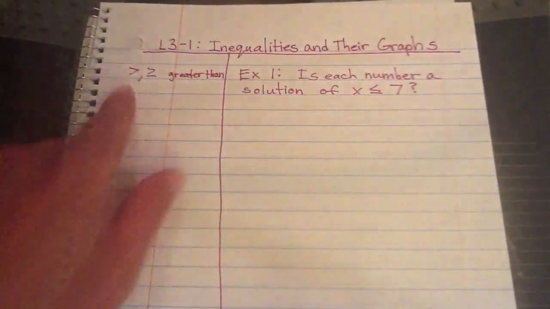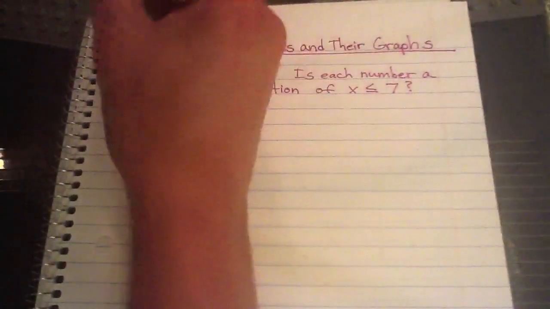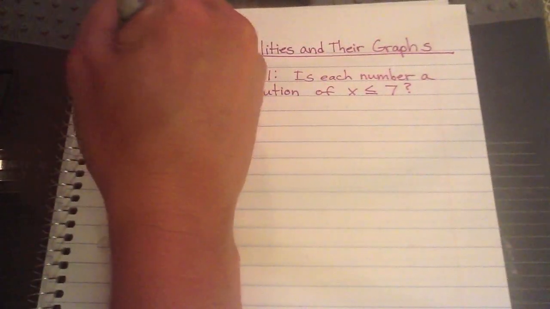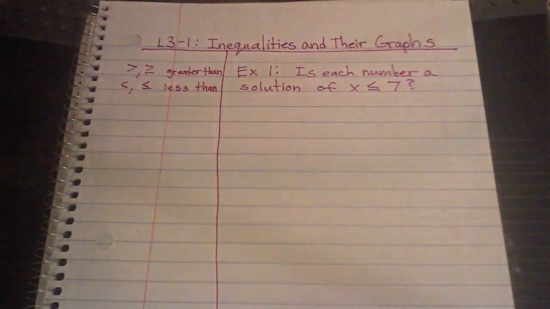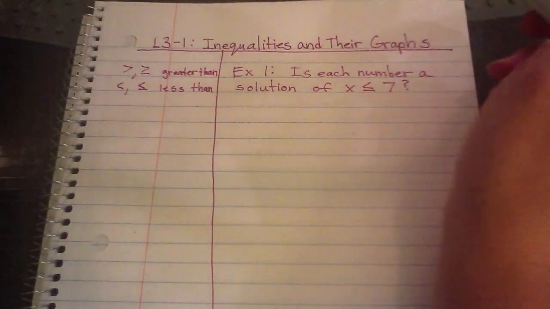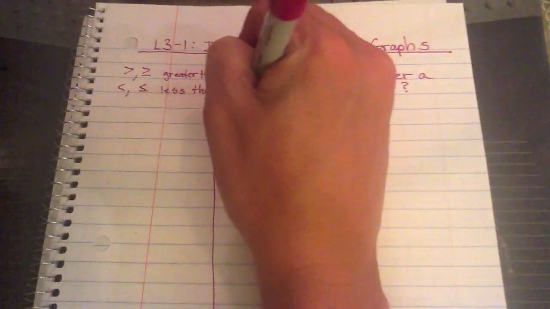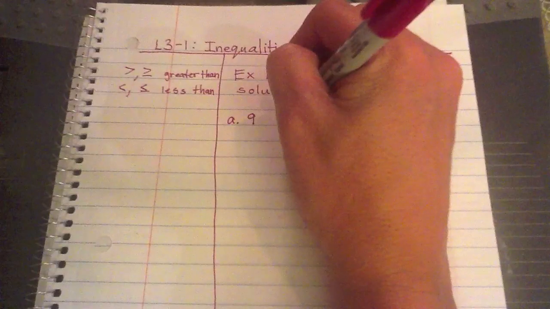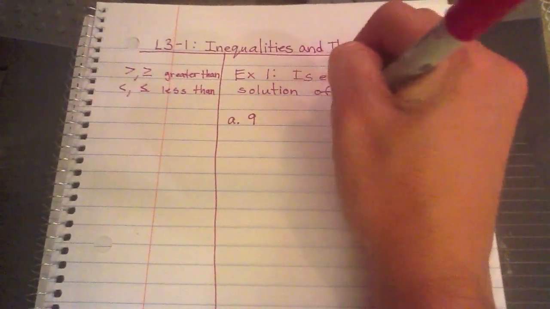So that's the greater than or equal to sign. Less than or equal to. Just in case you forgot which way they point. And then the numbers that they give you are 9, and 14 over 2.